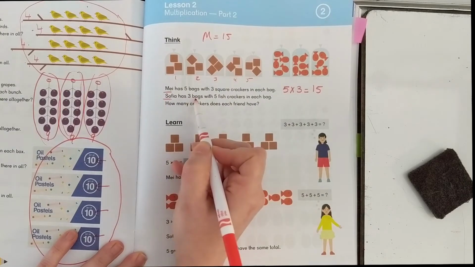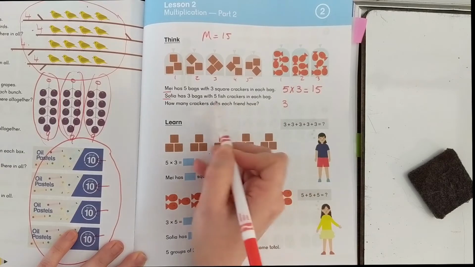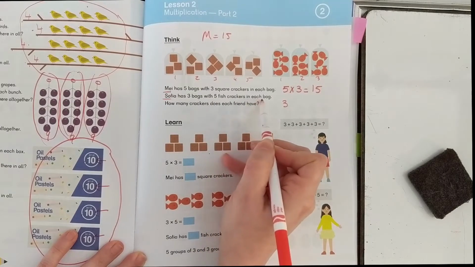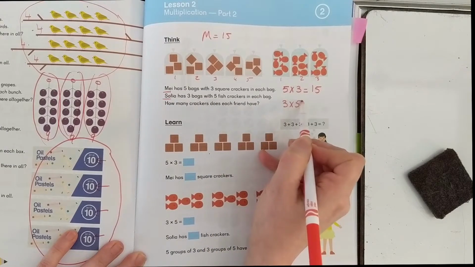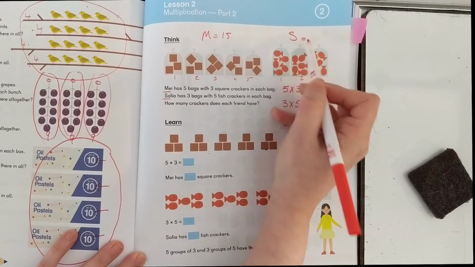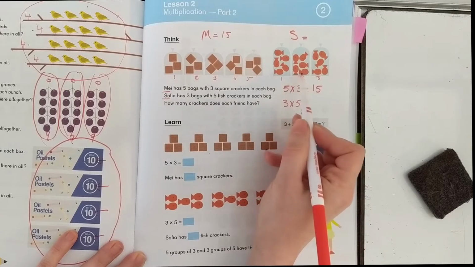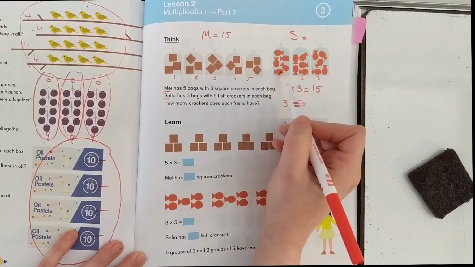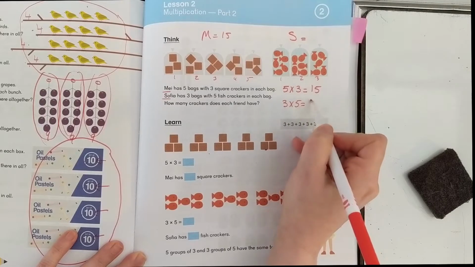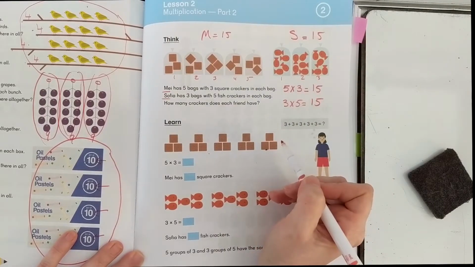Sophia has 3 bags. 1, 2, 3 bags. I'll write 3 bags, with 5 fish crackers in each bag, multiplied by 5 fish crackers in each bag. This is Sophia, so I'll put S for Sophia. 3 times 5. This one I'm going to count in groups of 5. 5, 10, 15. Sophia also has 15 crackers.